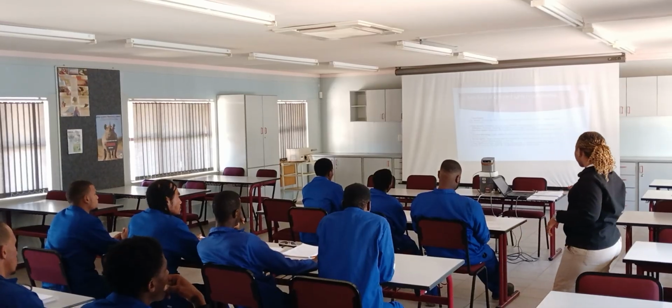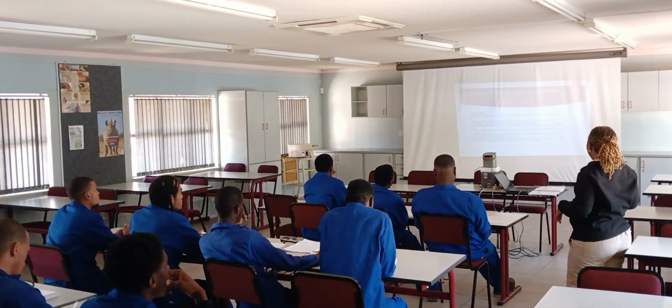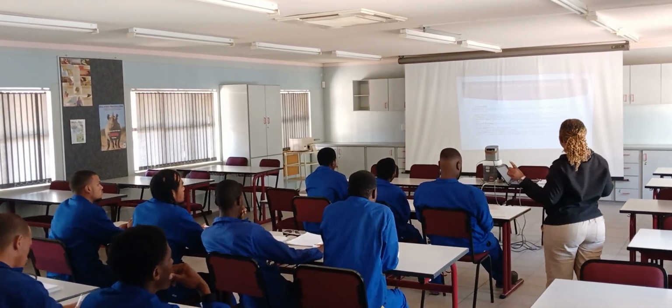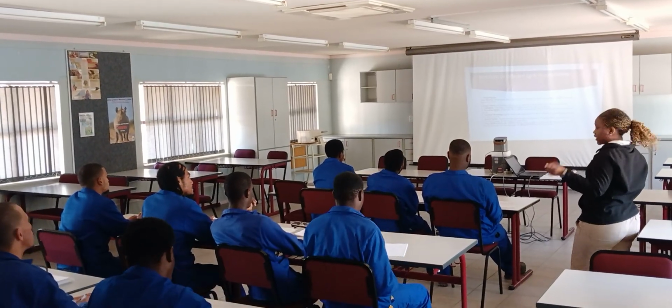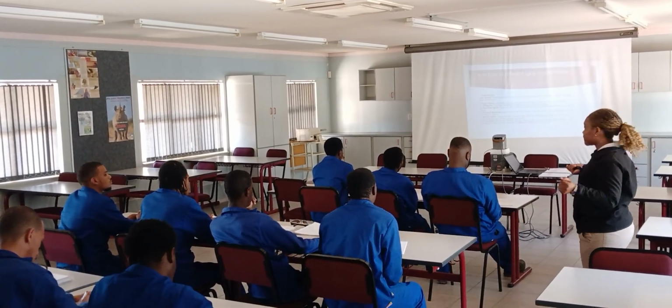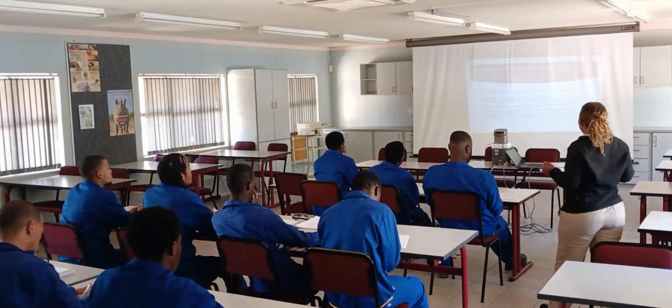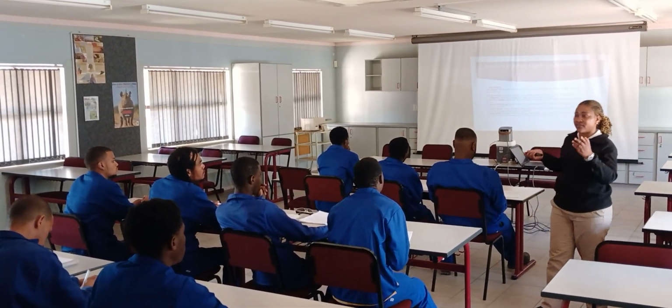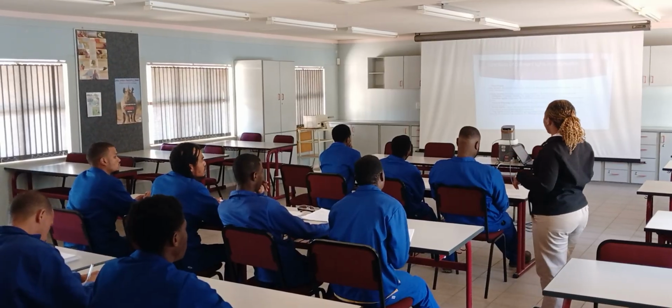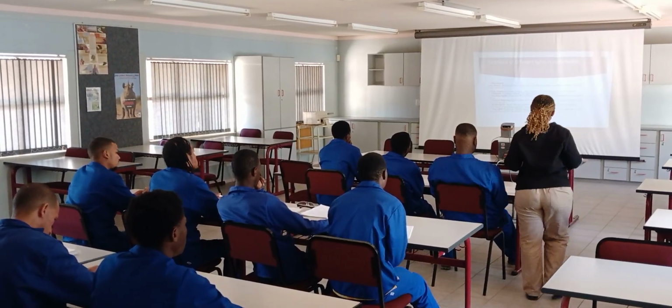You understand? Then we move to the brake lights. They are just to warn the driver behind you that you are slowing down, or stopping, or braking. You understand? Then we move to the fog light. It's just to improve visibility, especially when there is heavy rain. Then you must always put on your fog light.